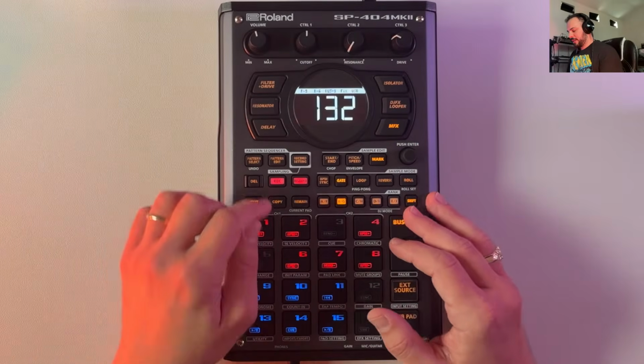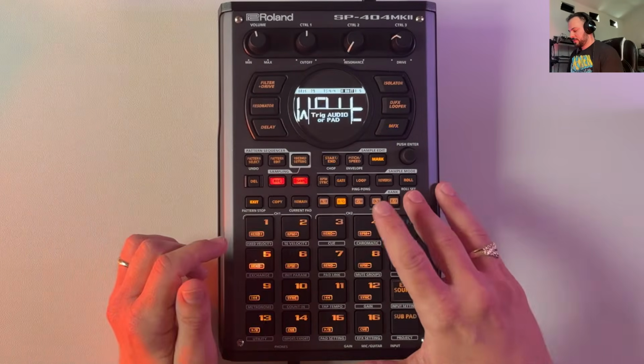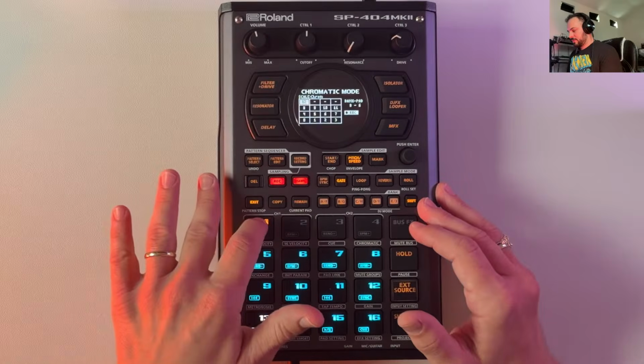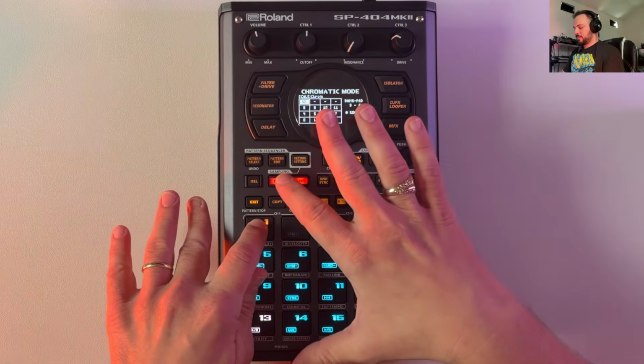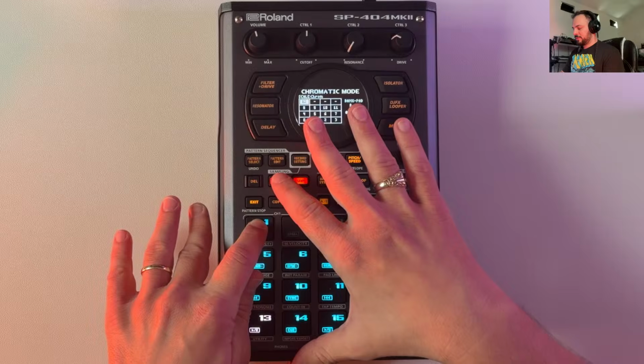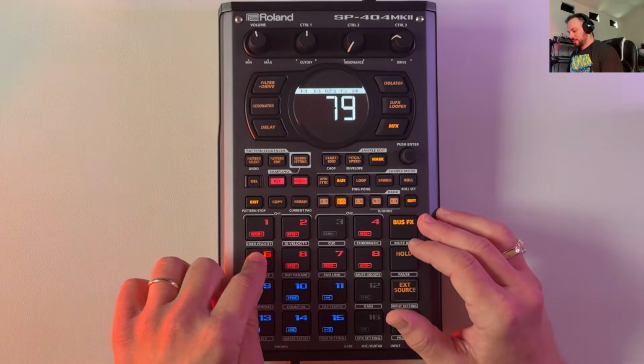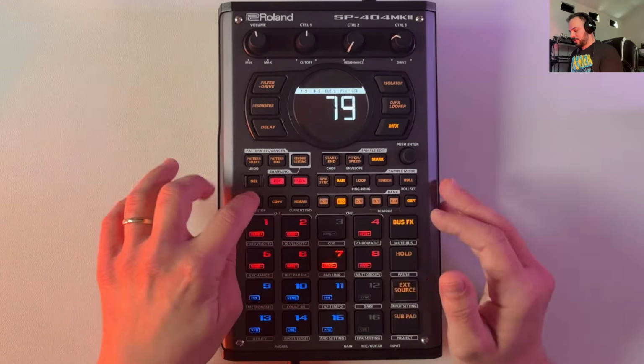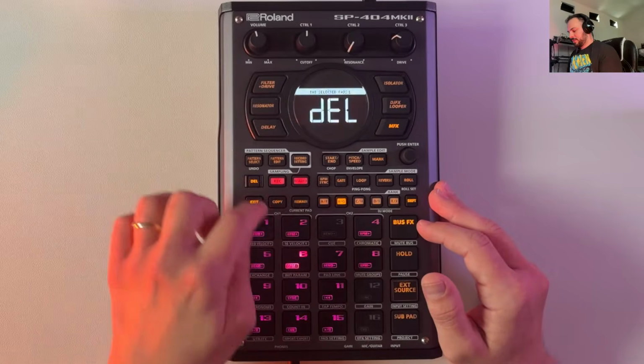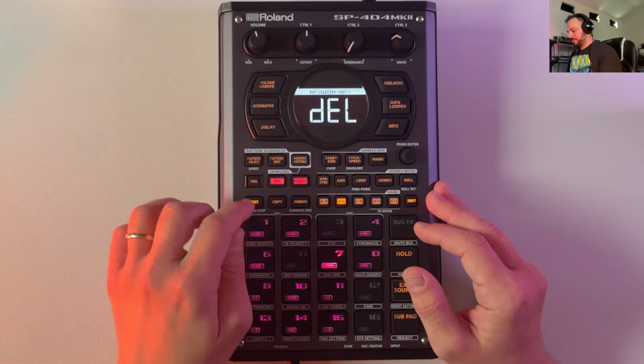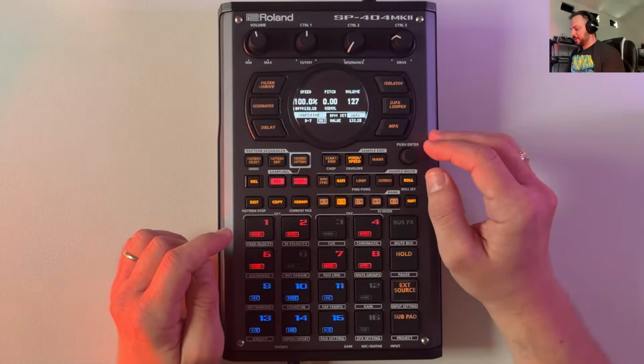That should work. Okay, and what we'll do is we'll hit resample. Go up an octave. Perfect.